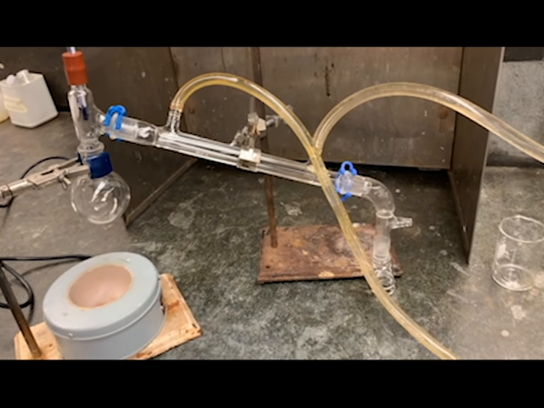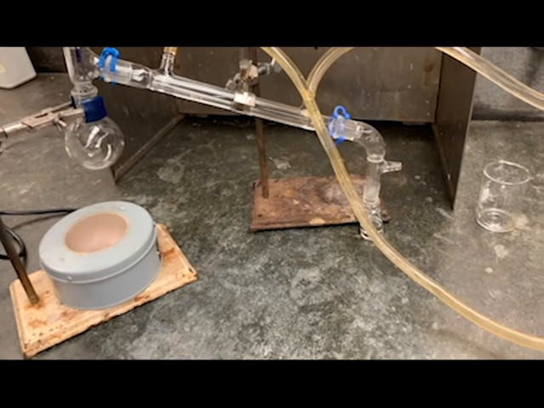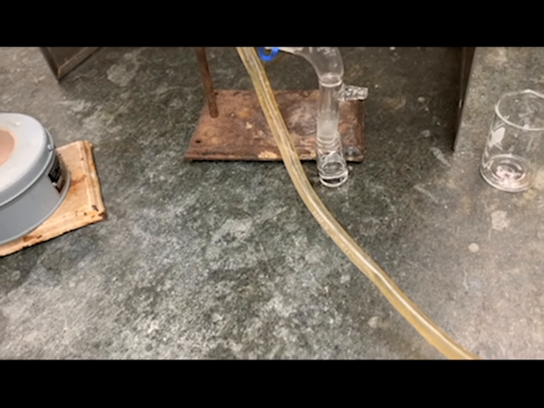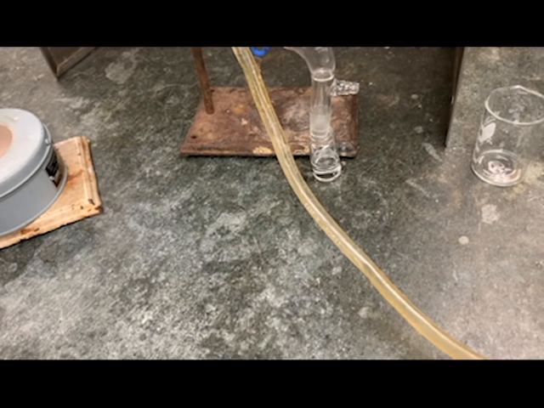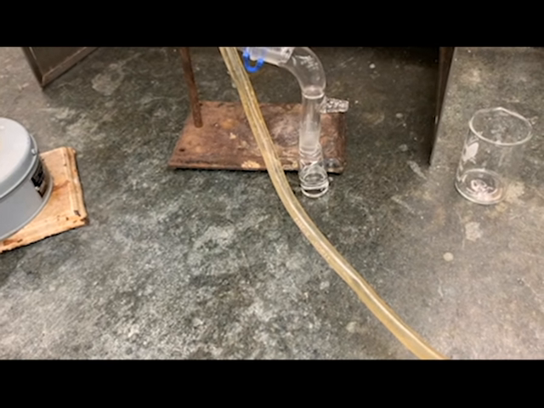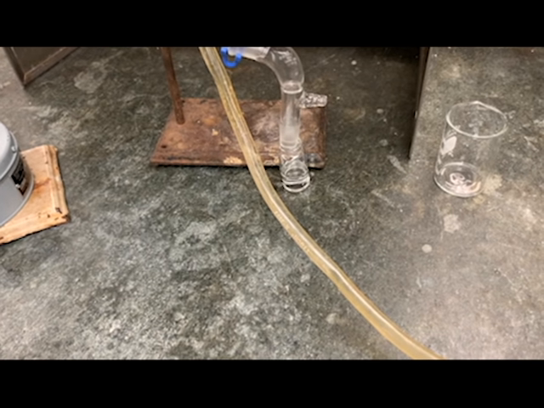We have disconnected everything from the heating mantle, and once there are no more droplets being collected, we will remove the receiving end from there. And we will take the IR and the mass of the final product.